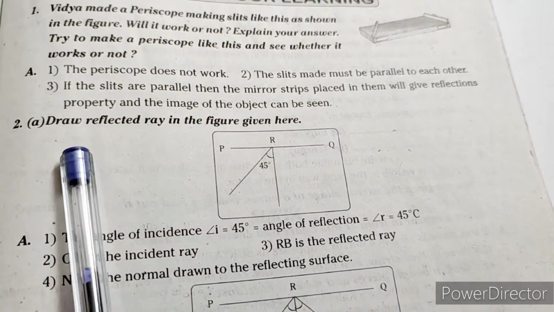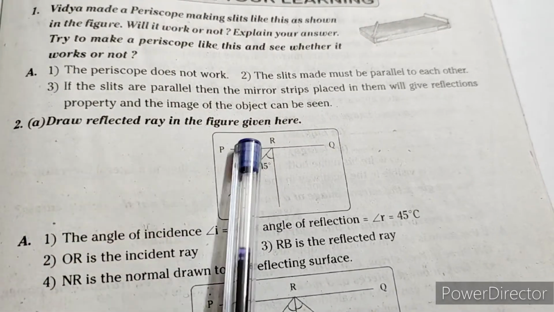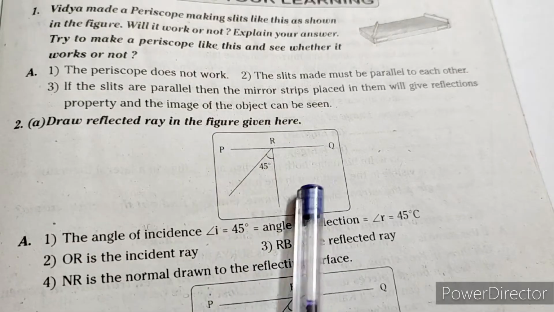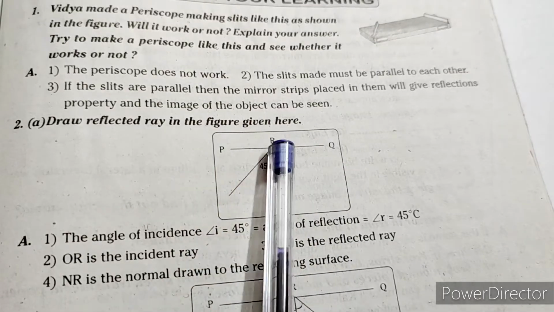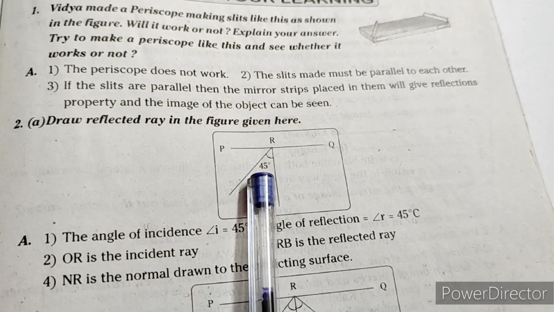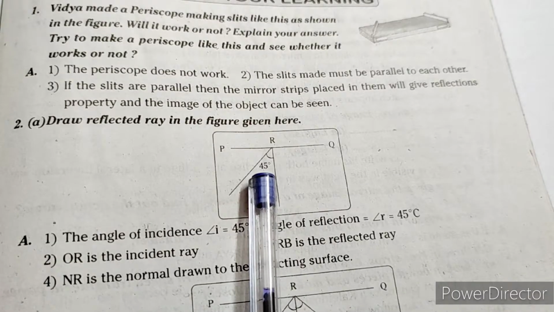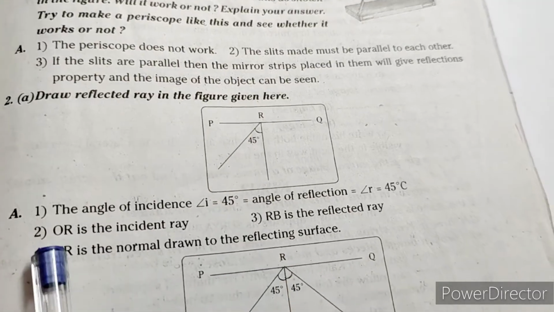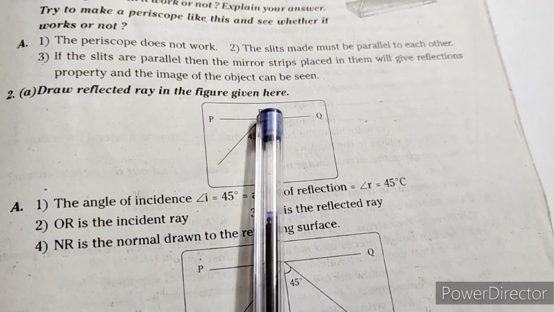Next, second one. Draw reflected ray in the figure given here. So you can see the figure PQR, angle 45 degrees is given. So you have to draw reflected ray in the figure. So for this angle you have to draw reflection.